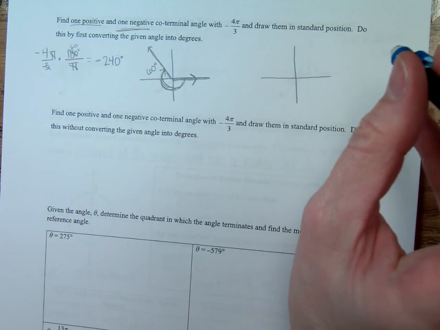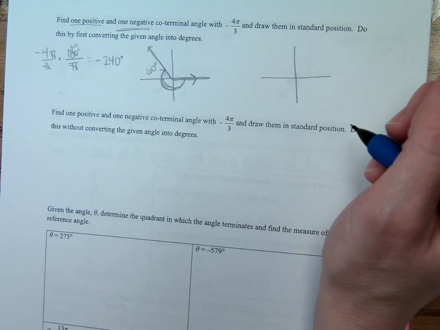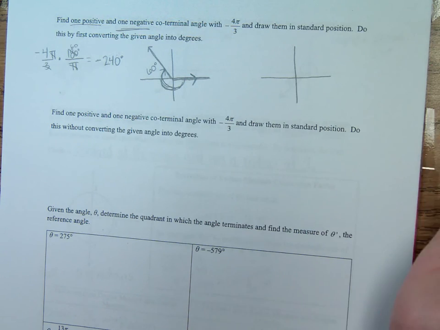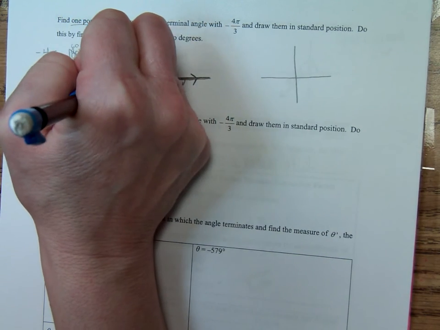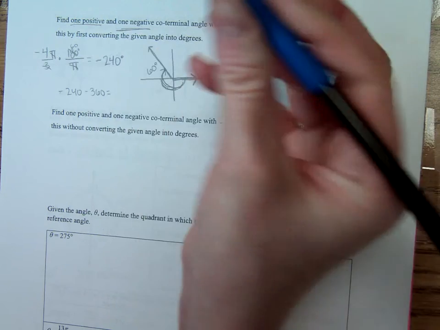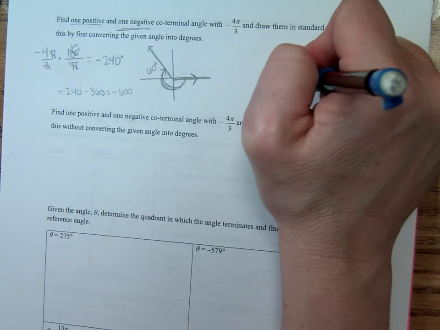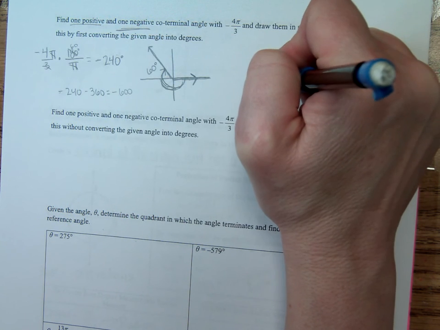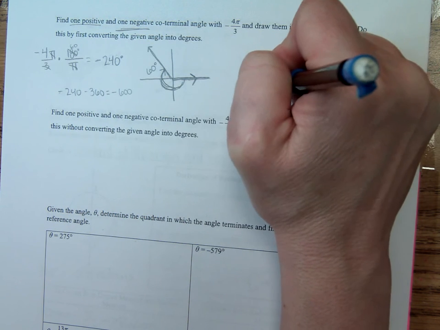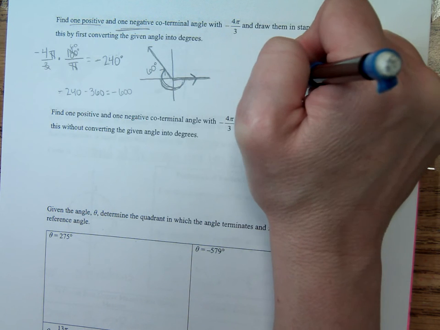What could be a negative to go along with this? Subtract 360. So negative 240 minus 360 is like negative 600? So I'm going to go all the way around. It's just going to be the same thing, but with an extra loop, right?